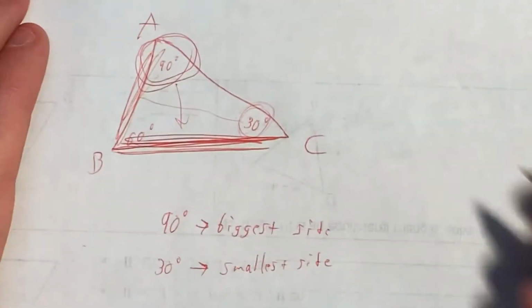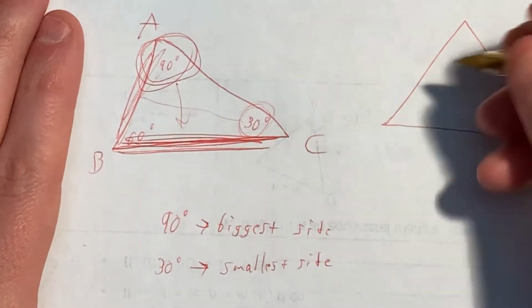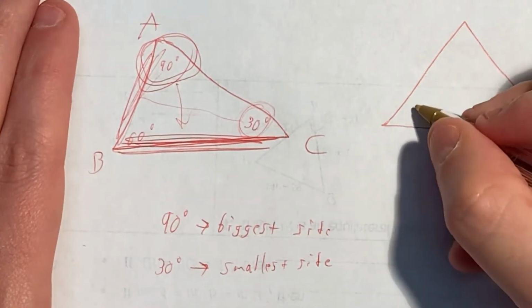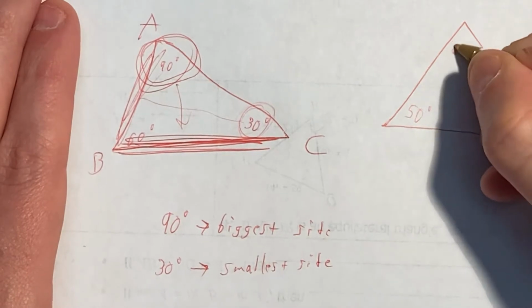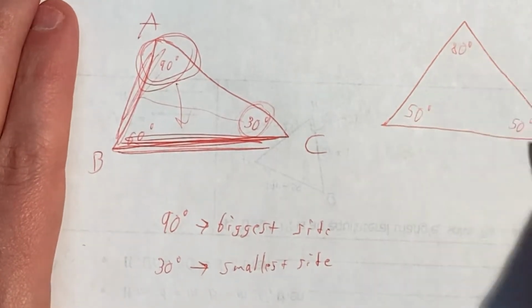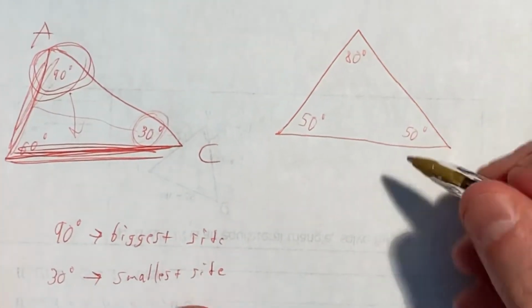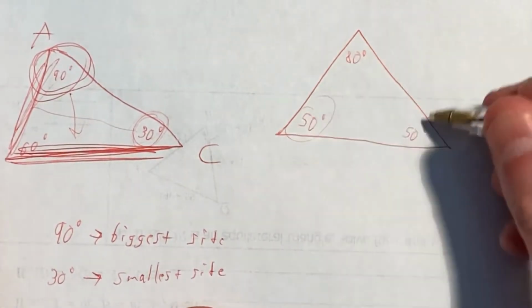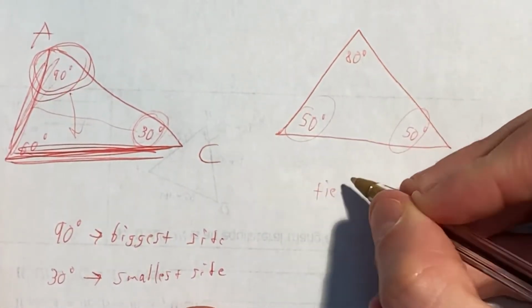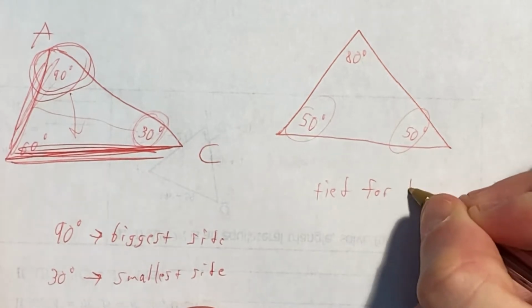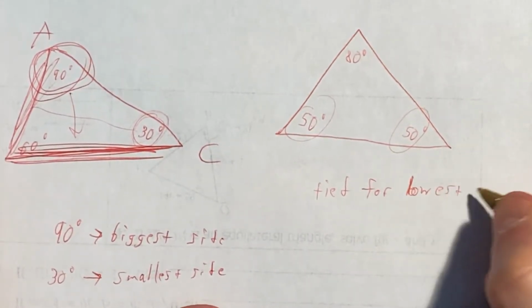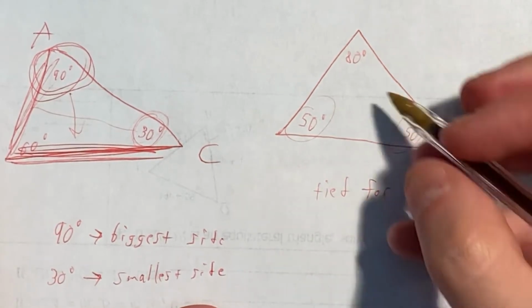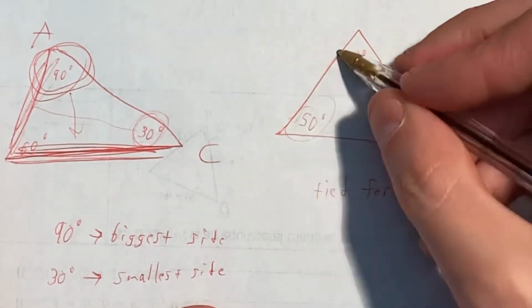But then what happens if they're the same? So let's just say this is 50, 50, and then 80, because once again, they do have to make 180 degrees put together. But all of a sudden, these are tied for lowest, right? If they're tied for lowest, then that means the opposite sides should also be tied, right?